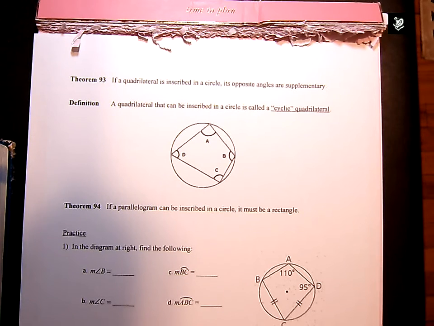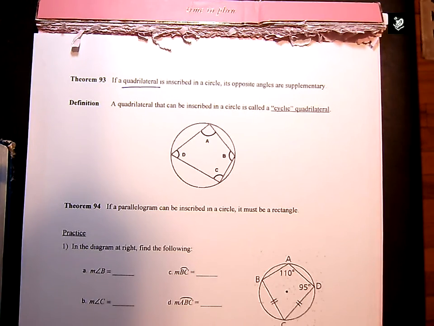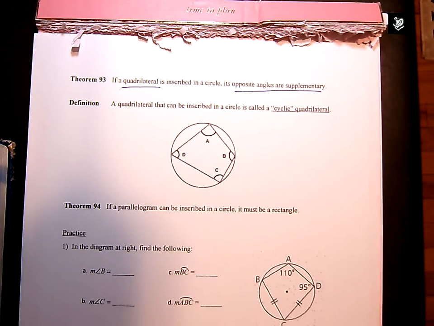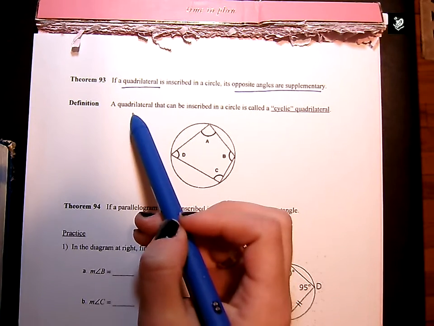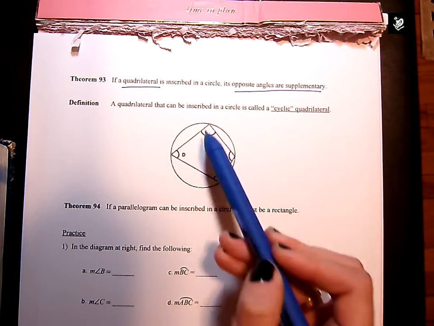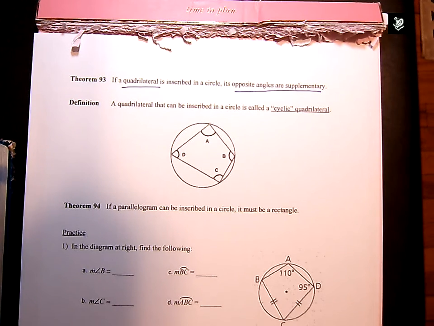So why is it important that we know what circumscribed and inscribed mean? Well, Theorem 93 applies when we have polygons that are inscribed in circles, specifically quadrilaterals. If a quadrilateral is inscribed in a circle, its opposite angles are supplementary. We call a quadrilateral that can be inscribed in a circle a cyclic quadrilateral. So quad ABCD right here is a cyclic quadrilateral.